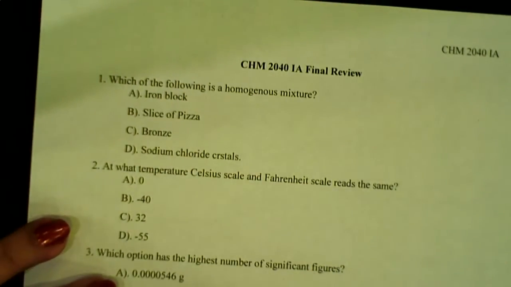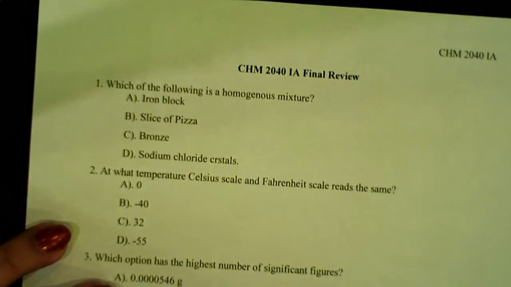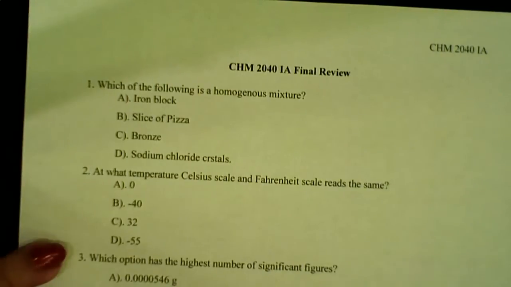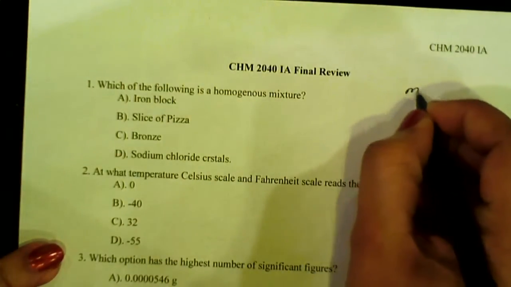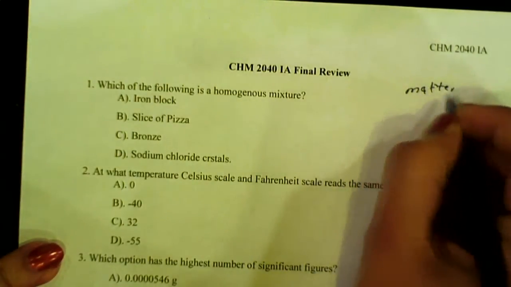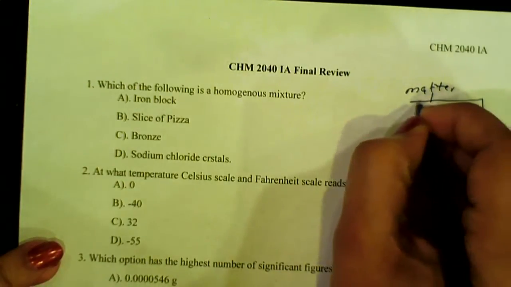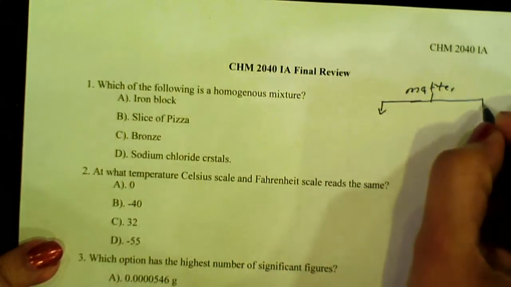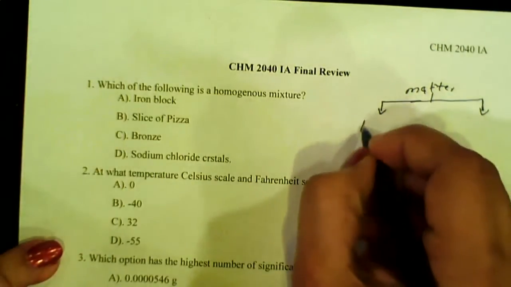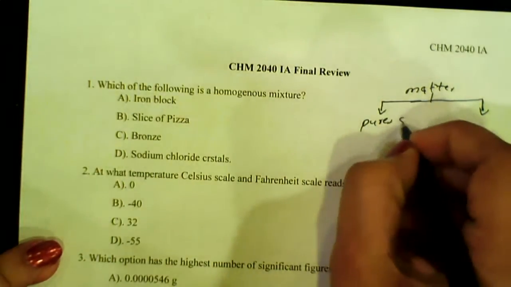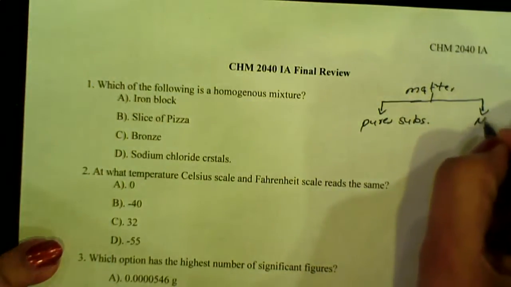So the first question is, which of the following is a homogeneous mixture? Matter can be classified into pure substances and mixtures.